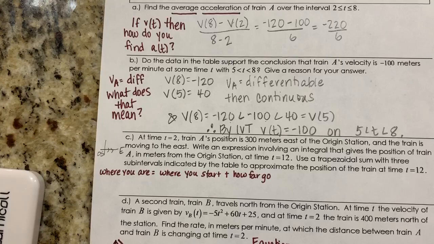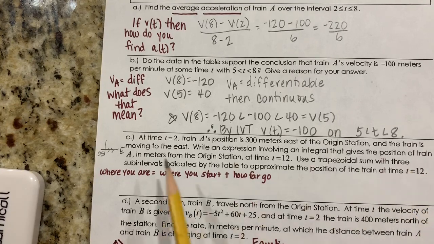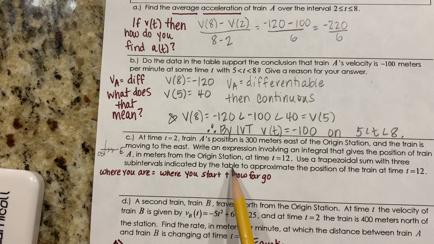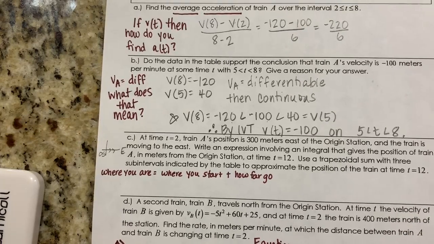Write an expression involving an integral that gives the position of the train from origin station at time equals 12, and then use a trapezoidal sum with 3 subintervals indicated in the table to approximate the position of the train at time equals 12. We've gone over this a bunch of times. Where you are is where you start plus how far you go.